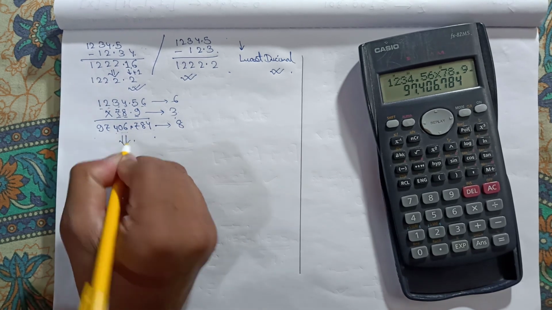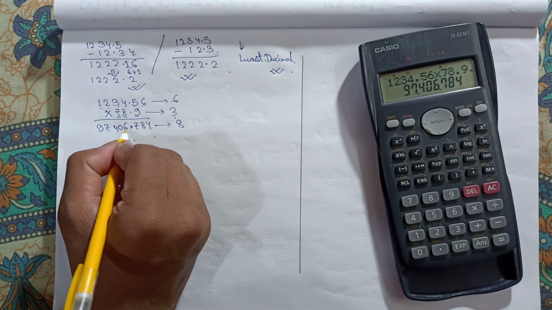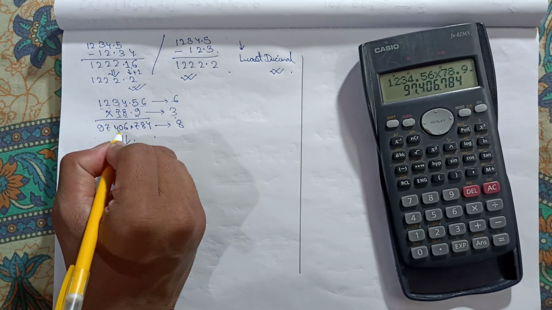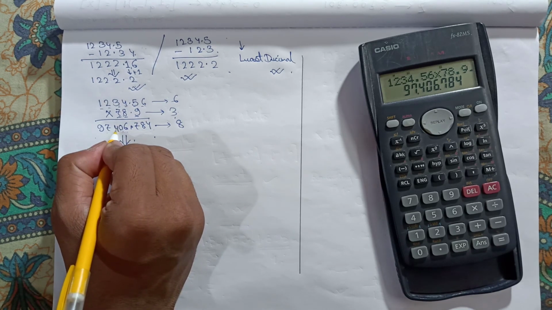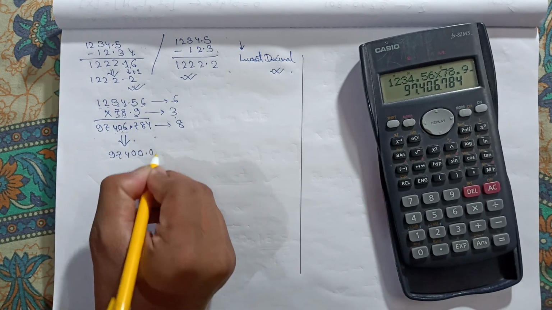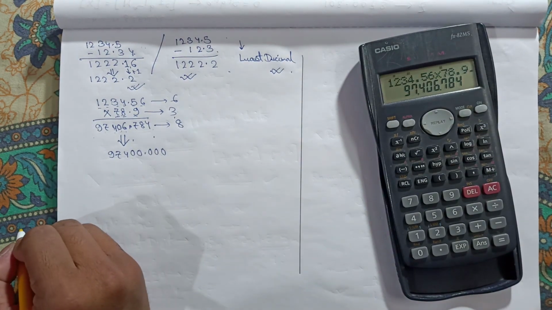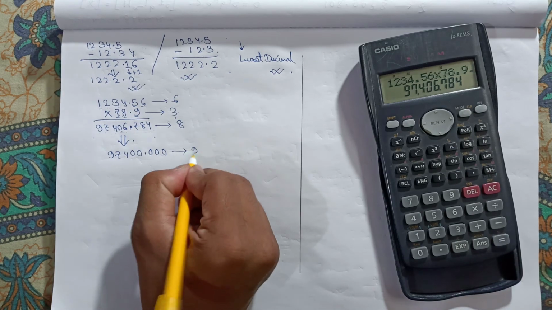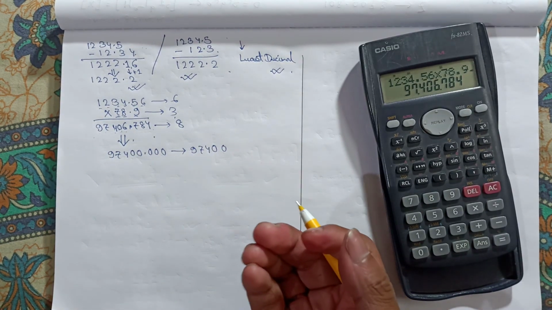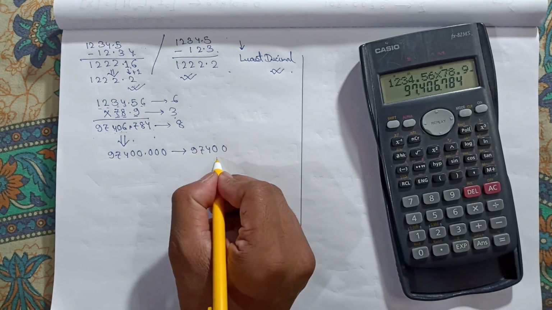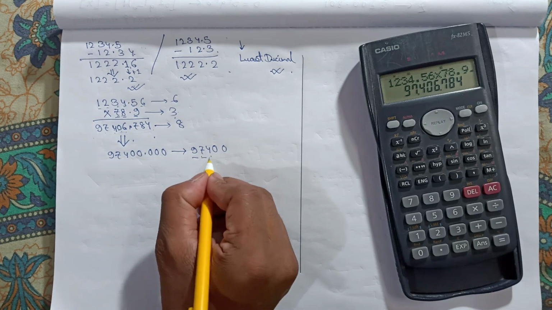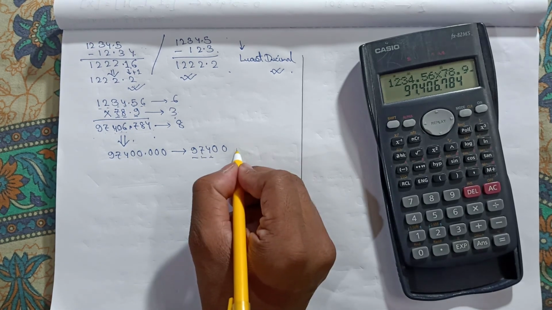How can you round off? After 974 comes 0, which is less than 5, and what follows does not matter. So we can retain the value like that, 97400.000, or you can just say 97400. And as I said on the previous pages, the zeros after any non-zero numbers are insignificant. So the total number of significant figures here is 3.